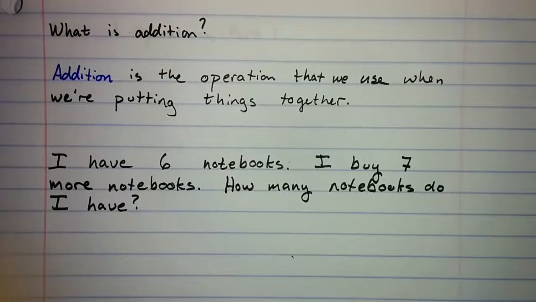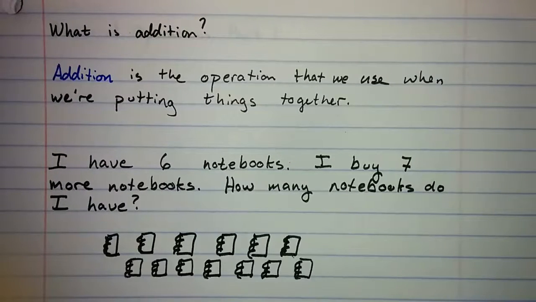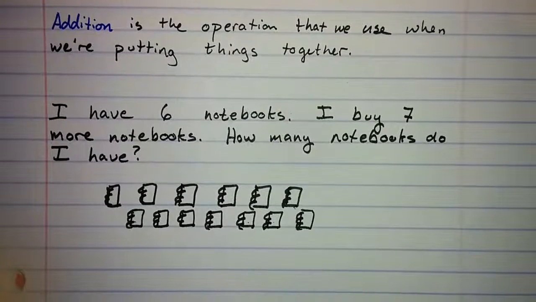Well, I had 6, and then I went out and bought 7 more. How many have I got? Well, I've got 1, 2, 3, 4, 5, 6, 7, 8, 9, 10, 11, 12, 13. We describe this with the addition sentence, 7 plus 6 equals 13.